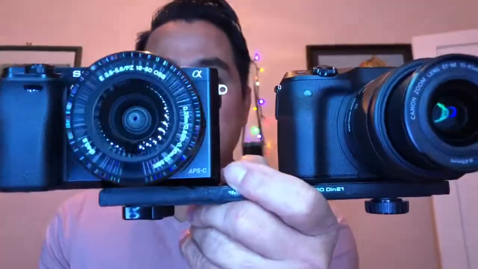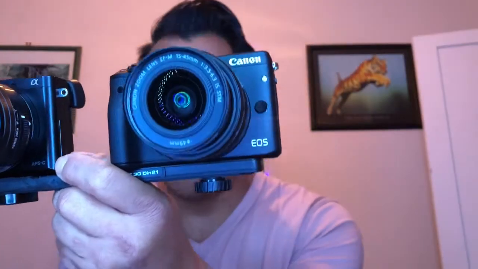Let's move on to the focus points. The Sony A6000 has 179 focus points, guys. Can you imagine that? 179 focus points, while the Canon EOS M3 has about 49. Sad, isn't it? So the winner is the Sony A6000 because of the 179 focus points. It's good for sports, moving objects, traveling objects. I think that's a big difference. Yeah, the winner of the focus points is the Sony A6000.